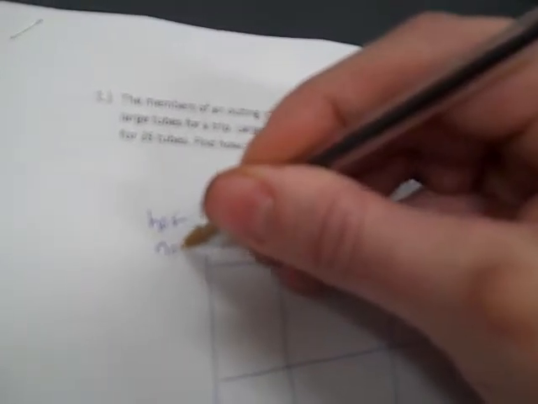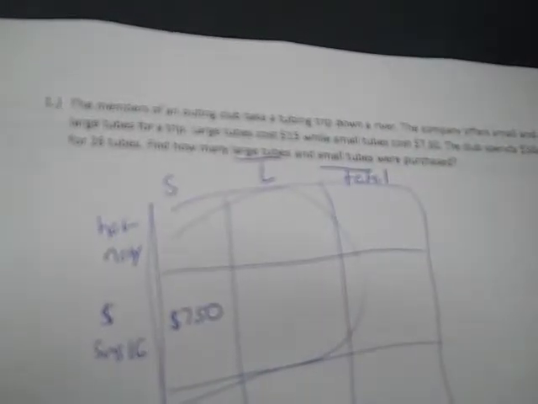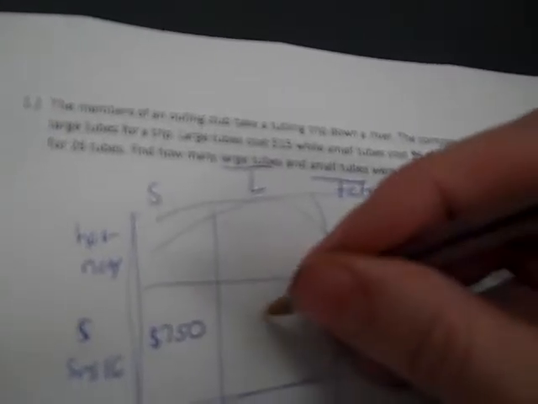So small, large, total, how many, our cost for a single, and then our total cost. Okay, so when I look in here, I know the cost for a small is $7.50. Cross that out. The cost of a large is $15. Okay, so how many small tubes are there?